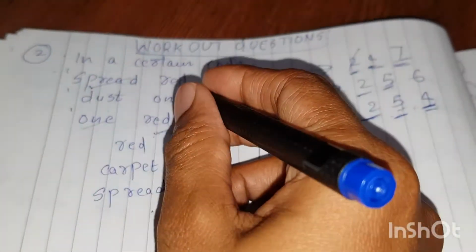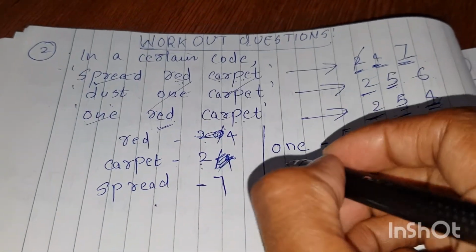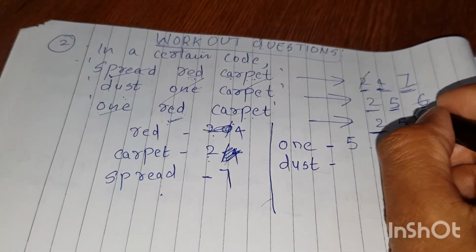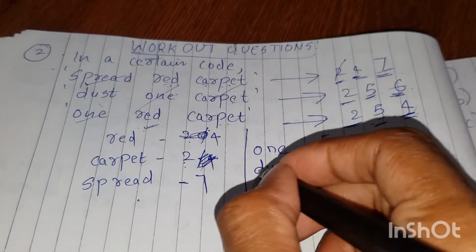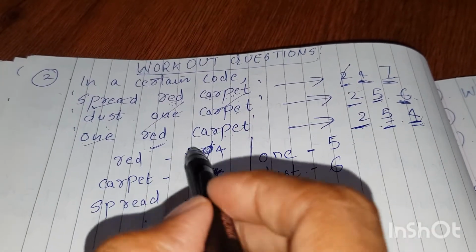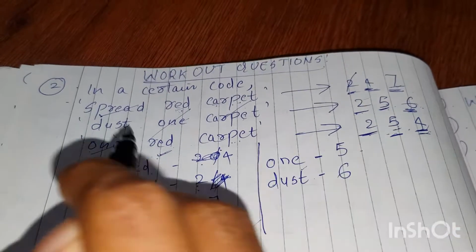Understood? Now going to the second line, dust is remaining, so the code for dust is 6. The remaining digit is 6 in the second line, so the code for dust is 6. Now going to the third line, we got the code for red, we got the code for carpet, we got the code for 1. Okay, so it is over.